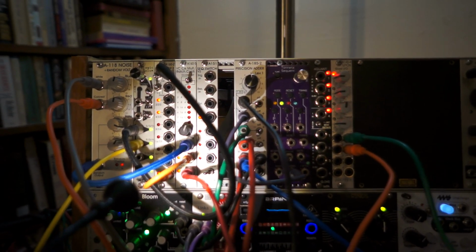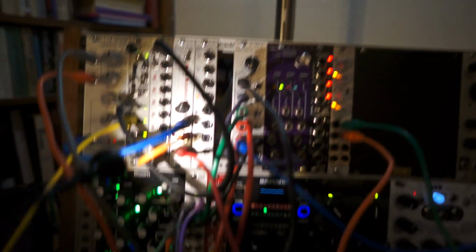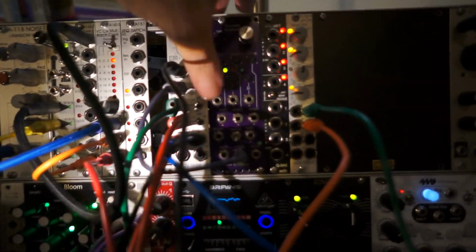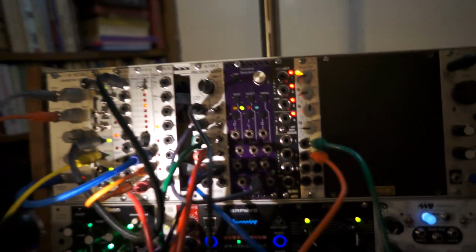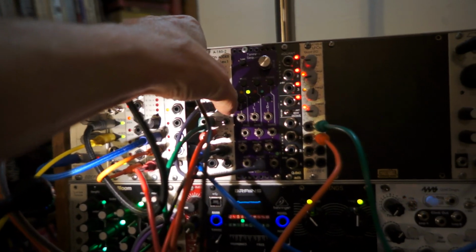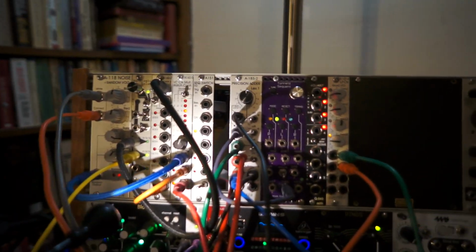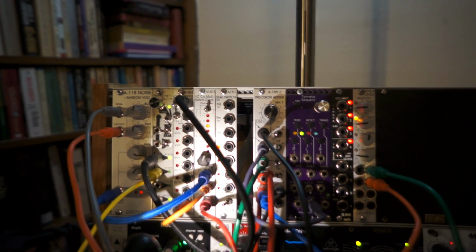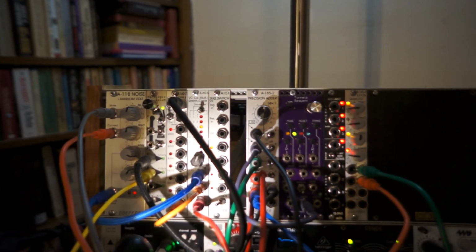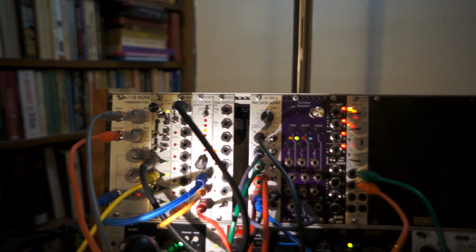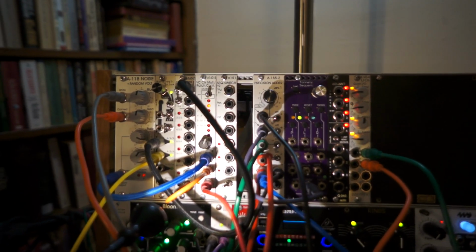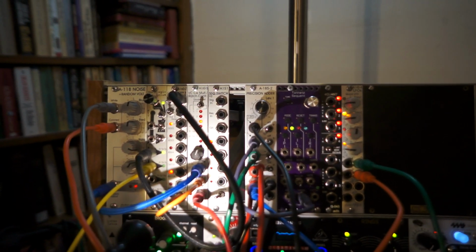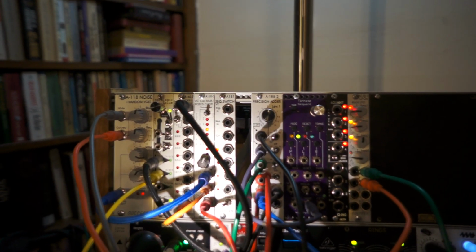So I'm taking a copy of all my sources into the precision adder, with which I can offset the voltages like you might do with an attenuator. Anyway, it's an easy way to combine various voltages coming out of more than one sequencer.